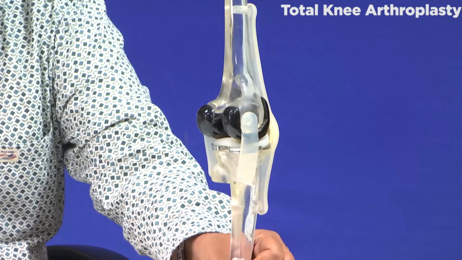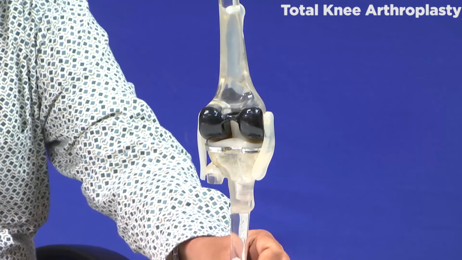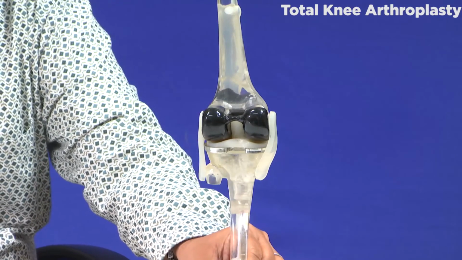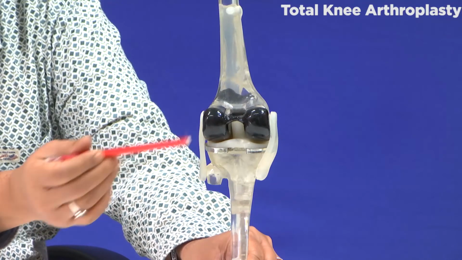Now I am moving towards the posterior view, wherein you can clearly see the tibial component and the femoral component.